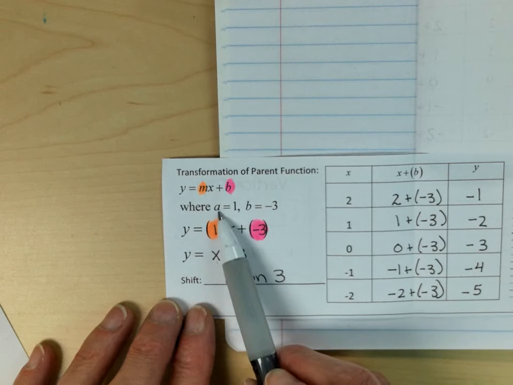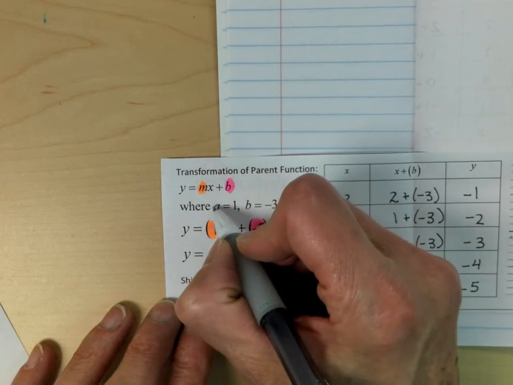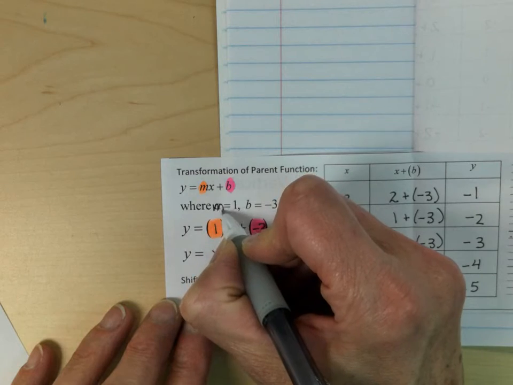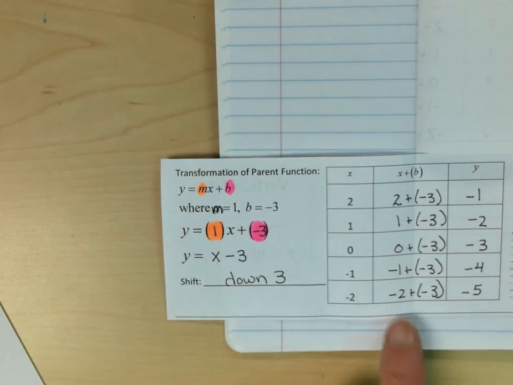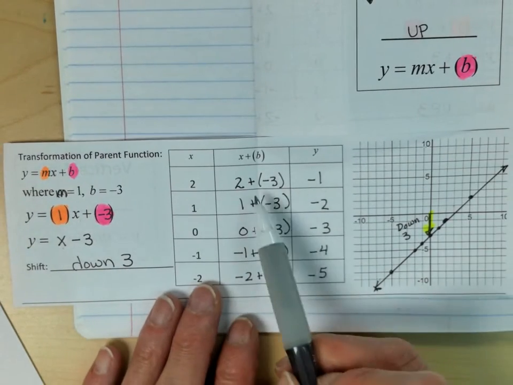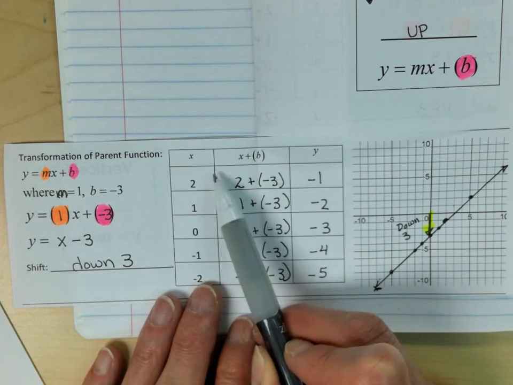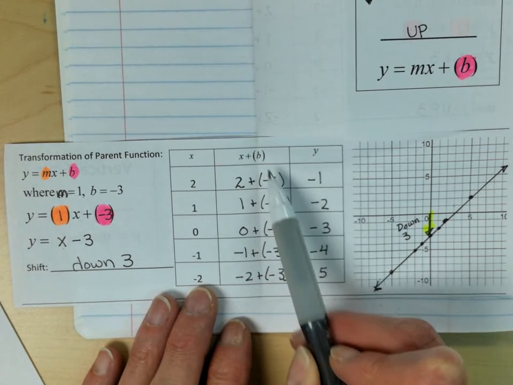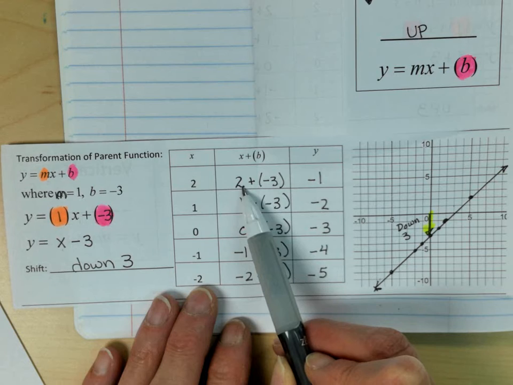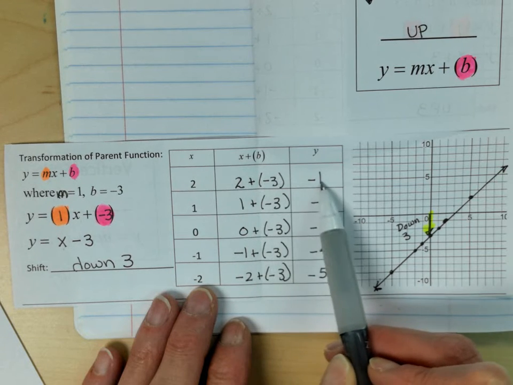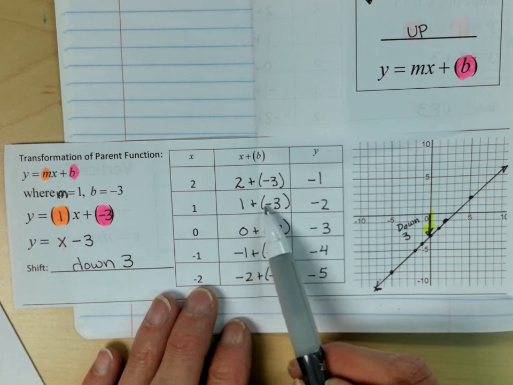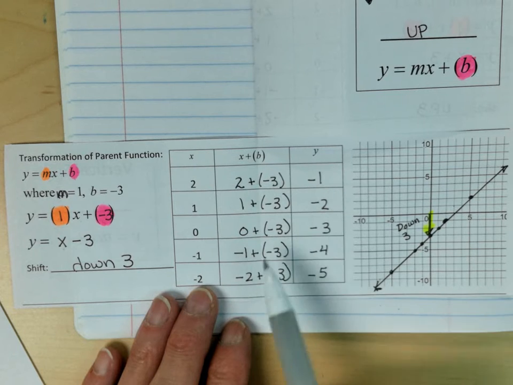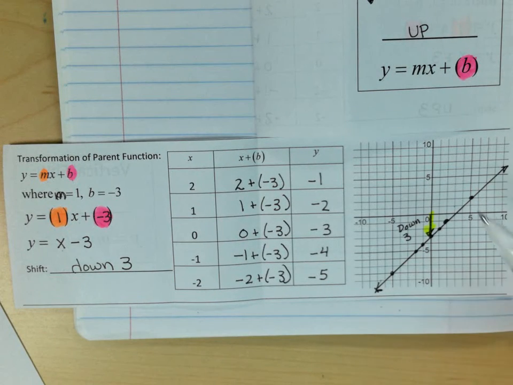By the way, where it says A, you may want to change that to say M. And then I just substituted things in. So x is 2 and my b is negative 3. This is the same as 2 minus 3, which is negative 1. 1 minus 3, which is negative 2, 0 minus 3, which is negative 3, and so on.